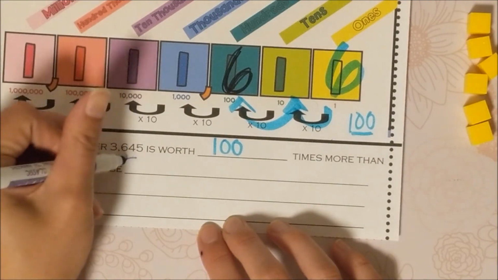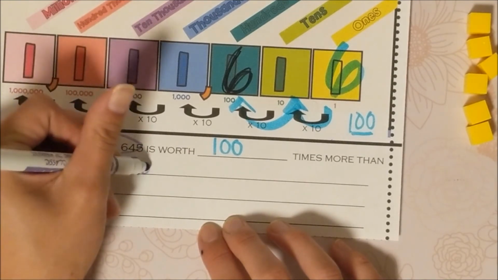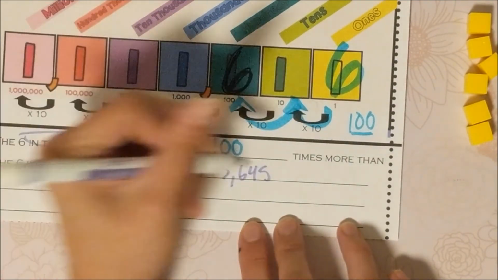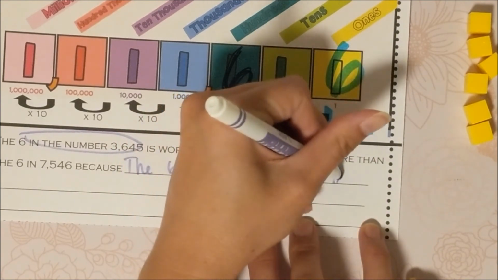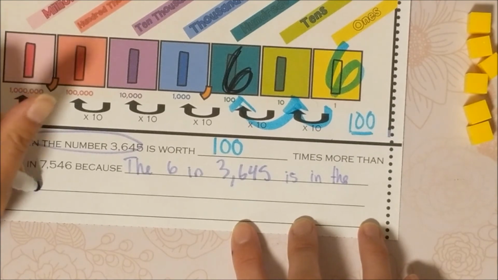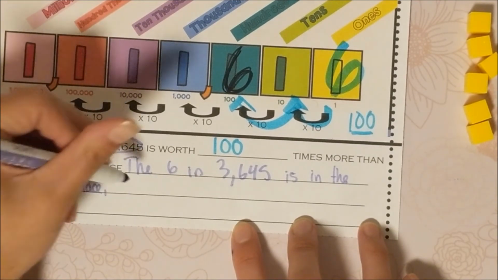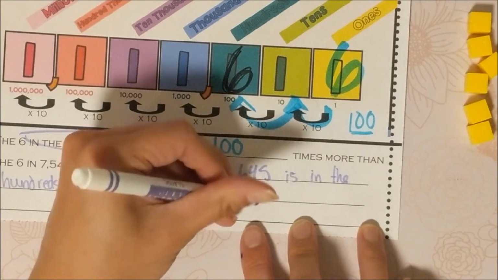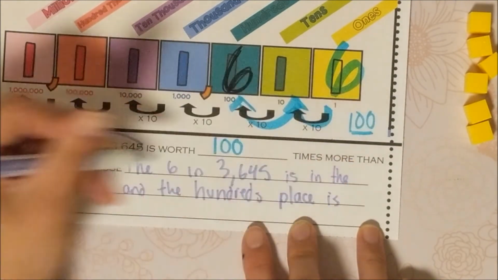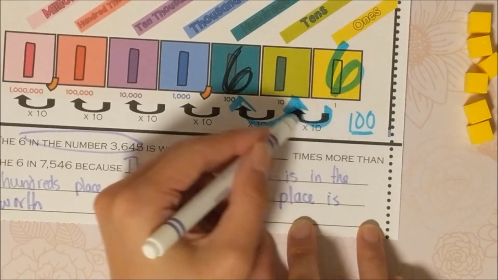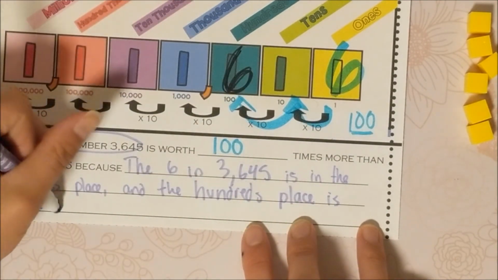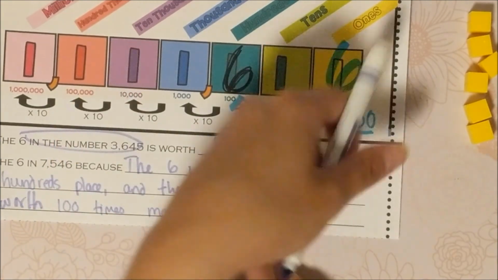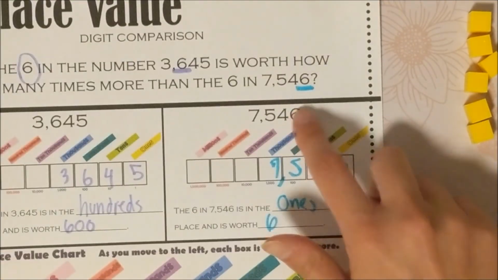7,546 because, talk about that first number always, the 6 in 3,645 is in the hundreds place, and the hundreds place is worth, well, 100 times. 10 times 10 is 100. 100 times more than the ones place where that other 6 was.